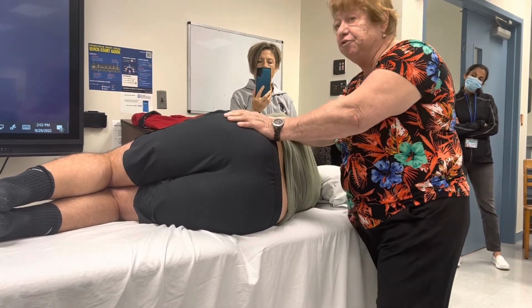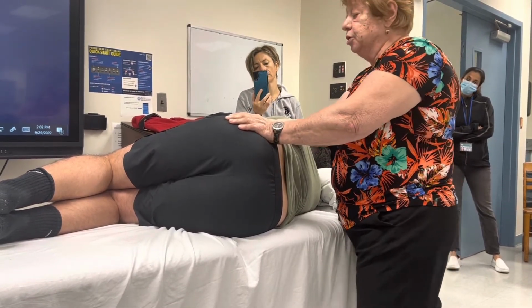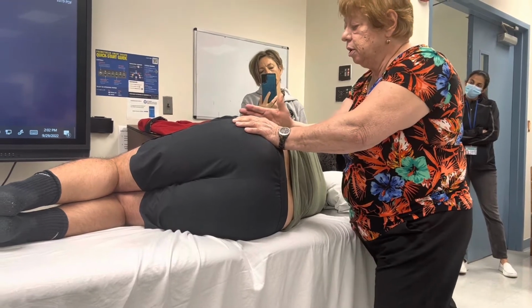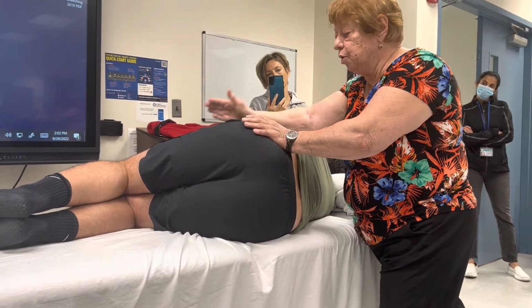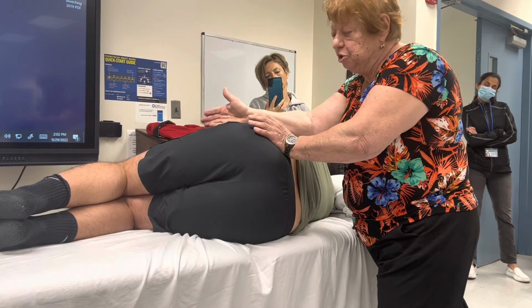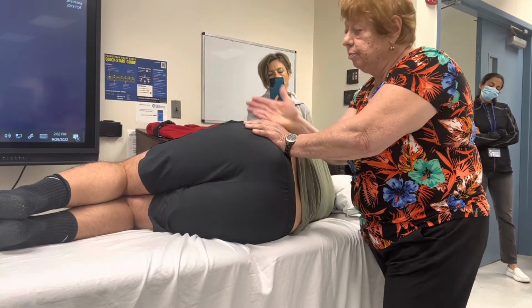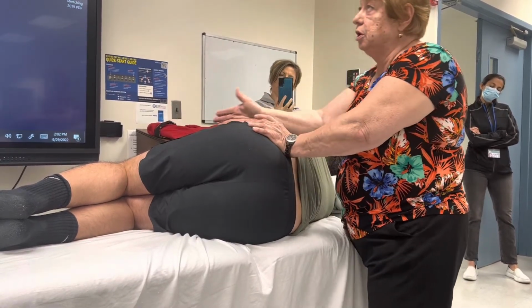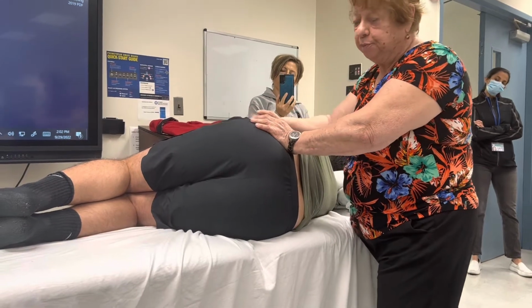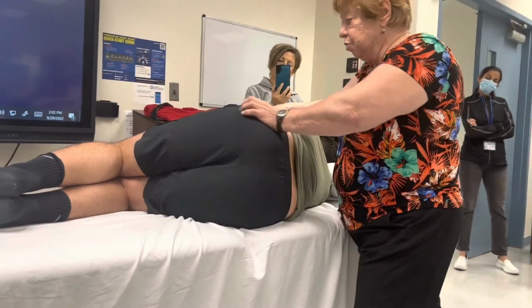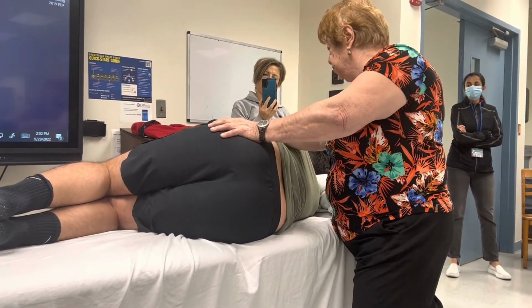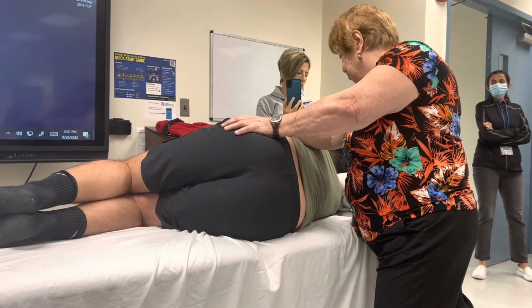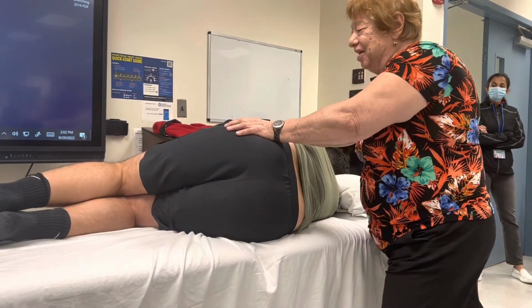Okay, so I have to find that diagonal. And I'm going to be standing close to the line of his femur. Okay, so let me move your leg. I know that's hard for you, but okay.